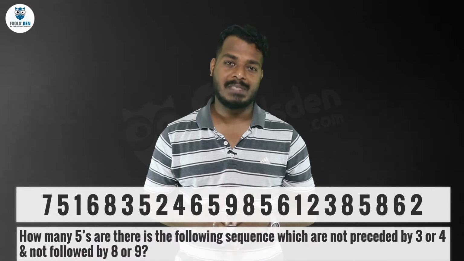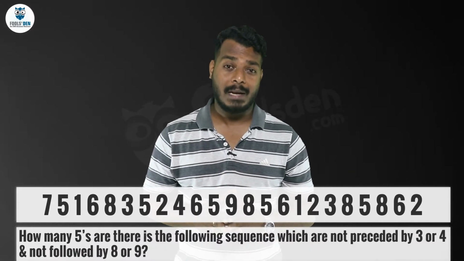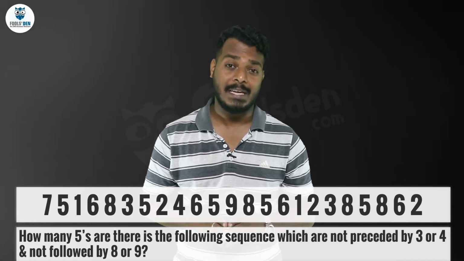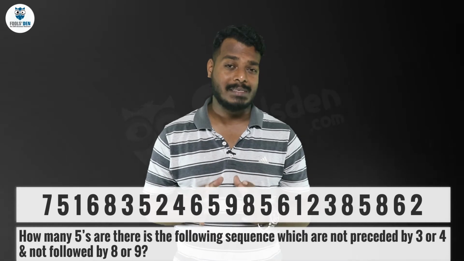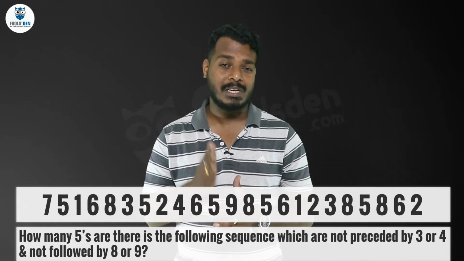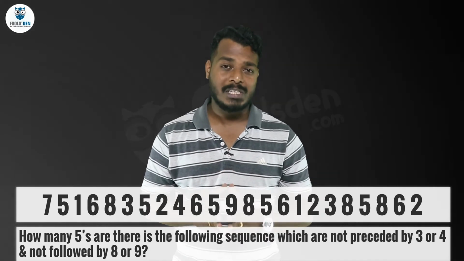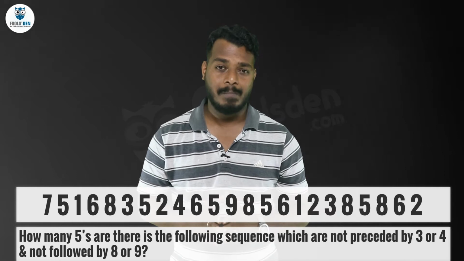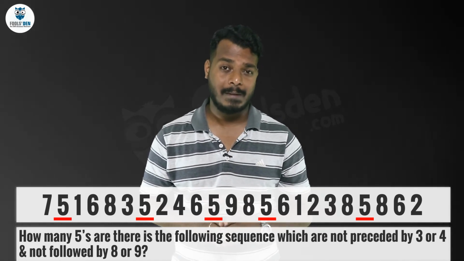Question number 3. The question reads, how many 5s are there which are not preceded by a 3 or 4 and not followed by an 8 or 9? Now that's a lengthy and a tricky question. So whenever you get such lengthy questions, all you need to do is just break the question down into smaller parts. That'll make it really easy. Okay. So the question says you have to look for 5s. So first mark all the 5s in the sequence, something like this.